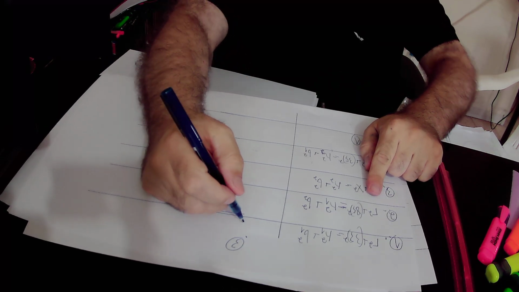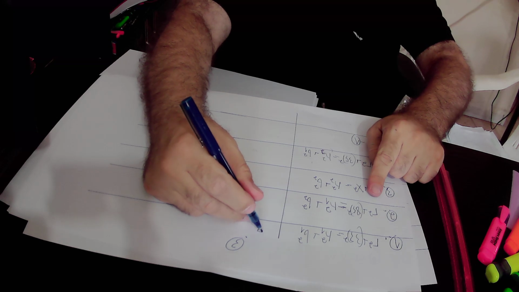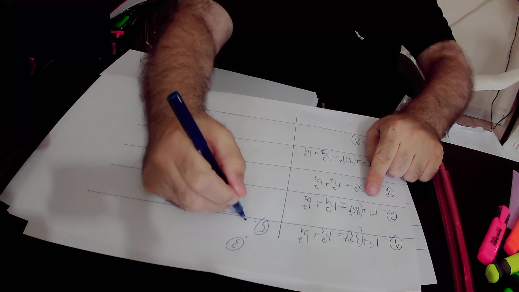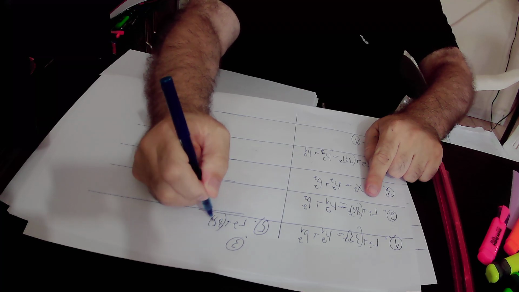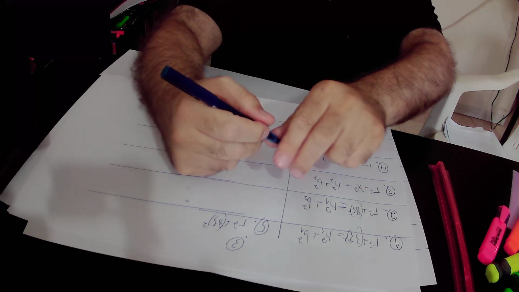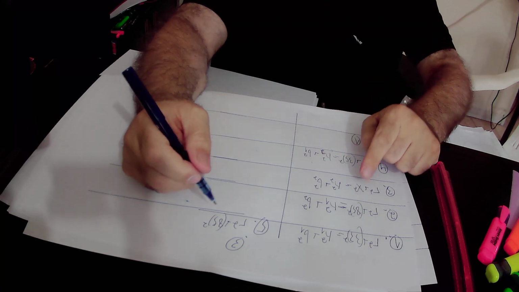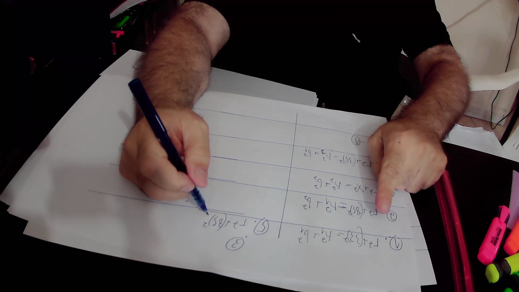So in equation number 5, we take equation number 2 minus equation number 1.